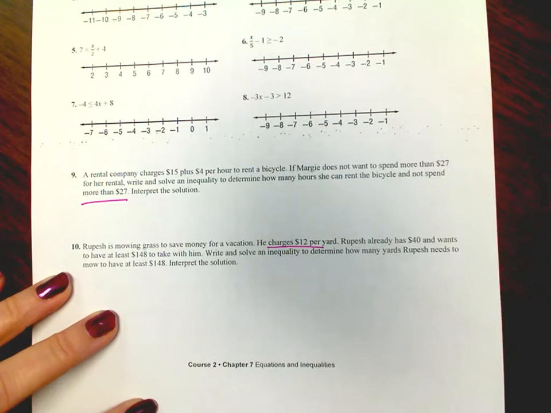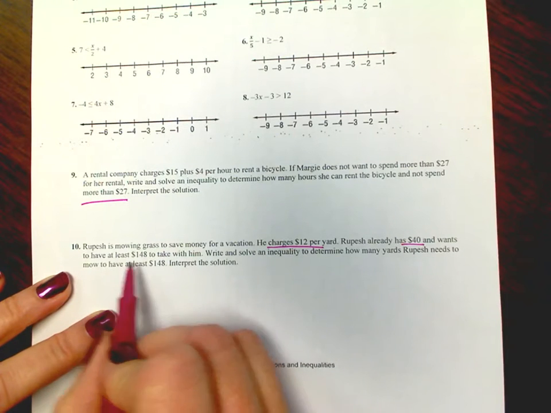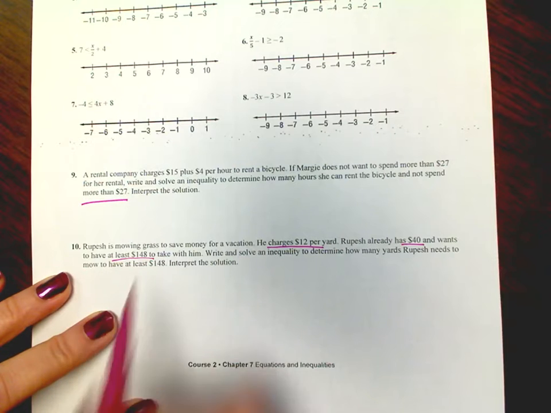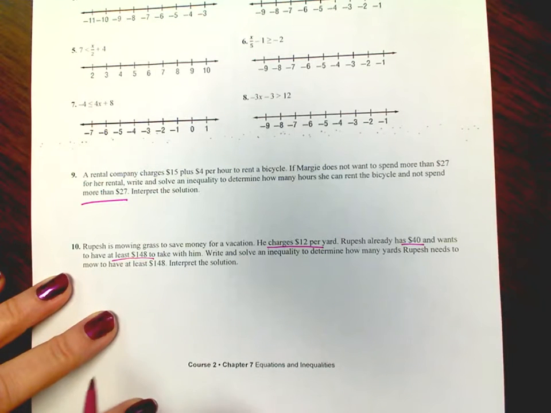Charges $14 per yard, and she has $40. They want to have at least 148. Okay?